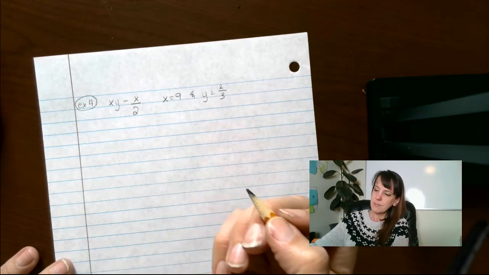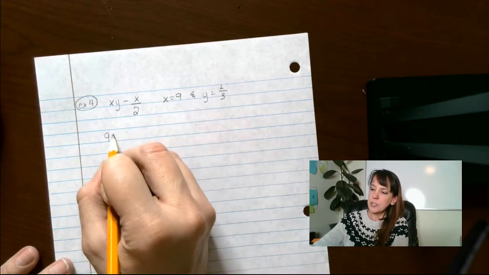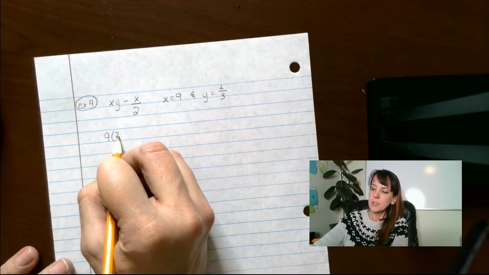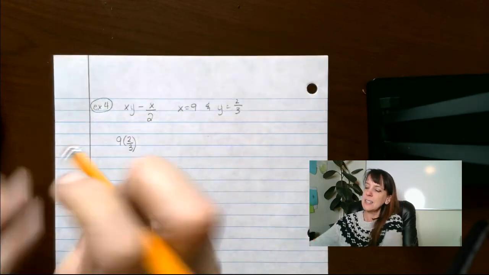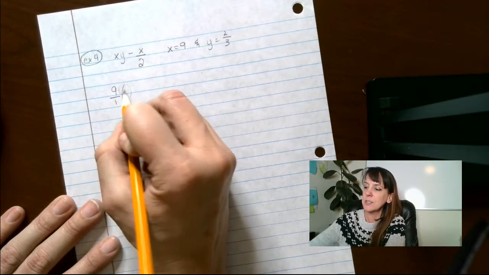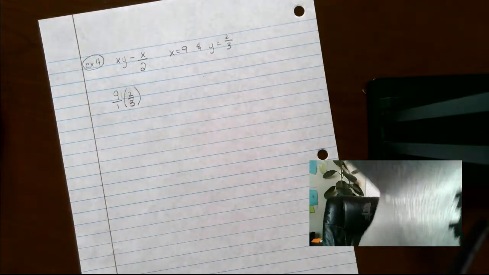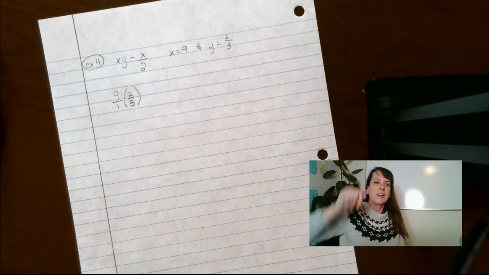Okay, so now we have 9 times y, which is 2/3. And in fact, since y is 2/3, a fraction, I'm going to make 9 a fraction too. So 9 over 1 times 2 over 3. Let me turn this down just a bit. I think it'll make it easier.